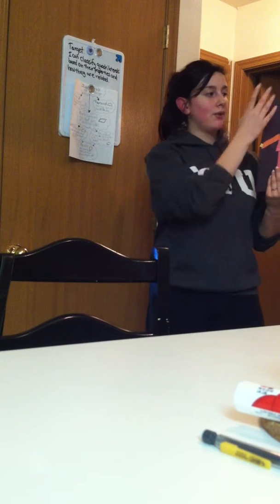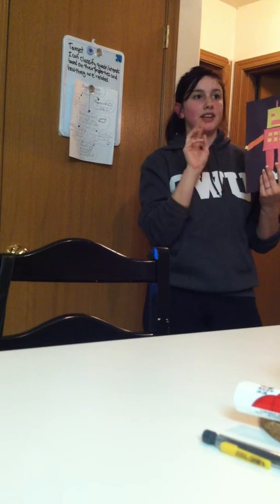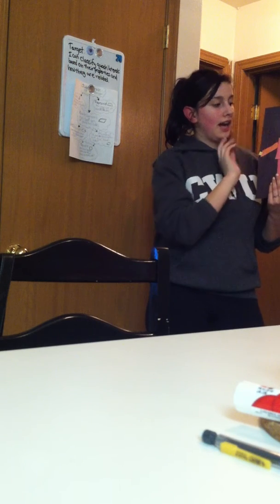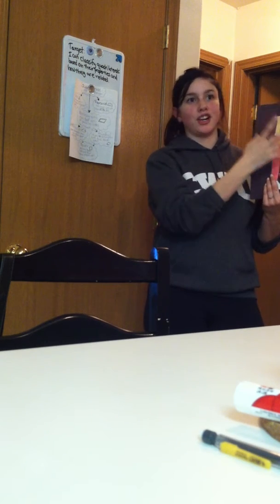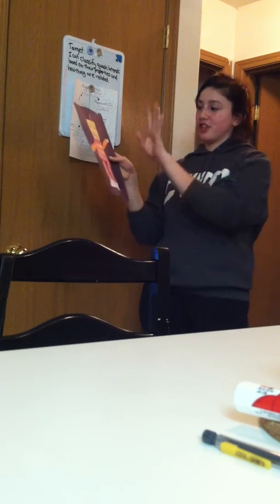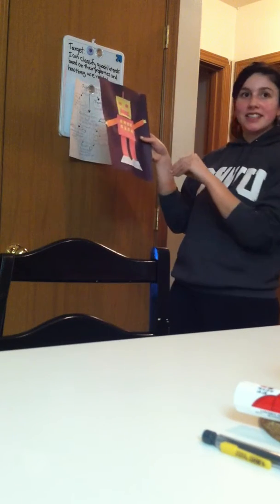I want you to make your own, but I want you to use at least 3 different quadrilaterals. So I don't want to just see a square, a square, a square, and a square, to make like a snowman robot. I want to see different shapes, different sizes, at least 3.